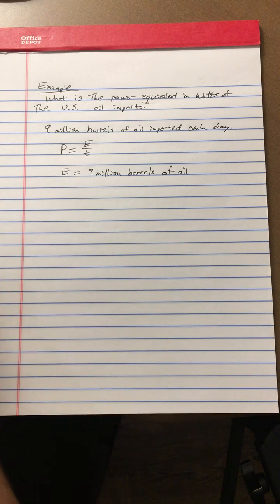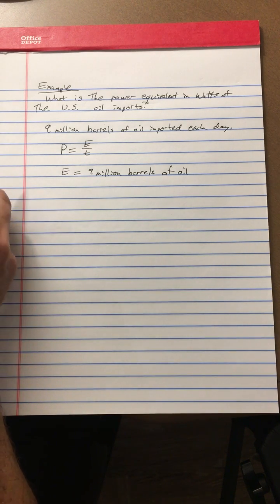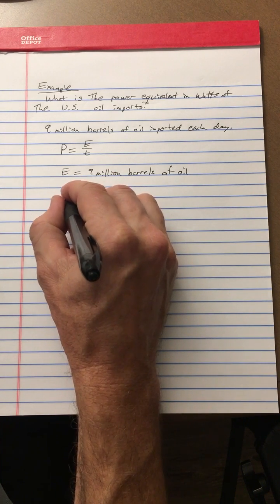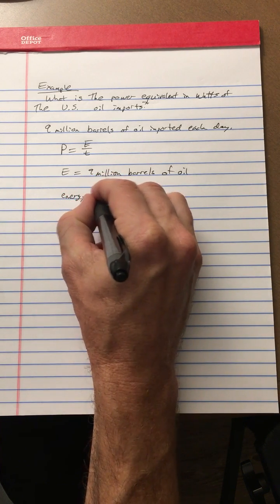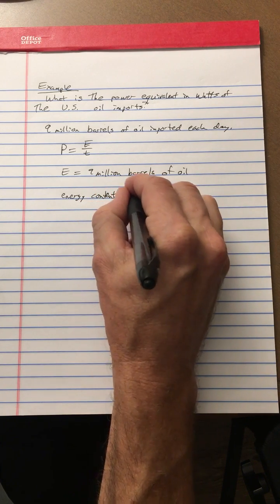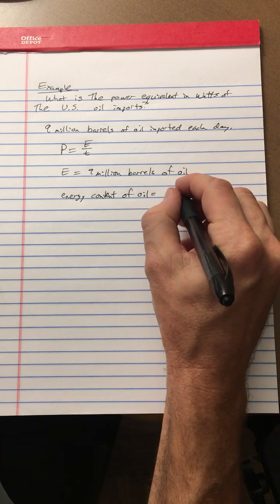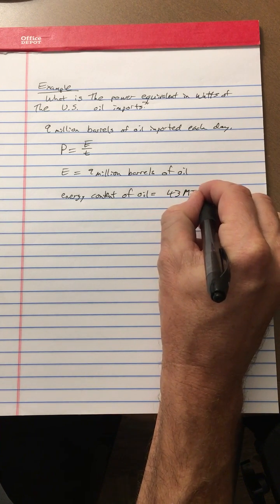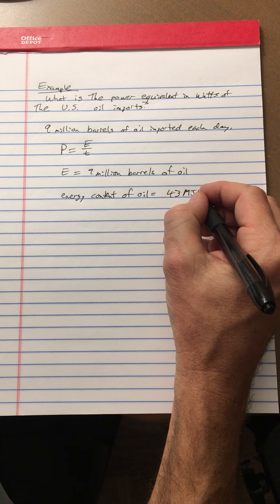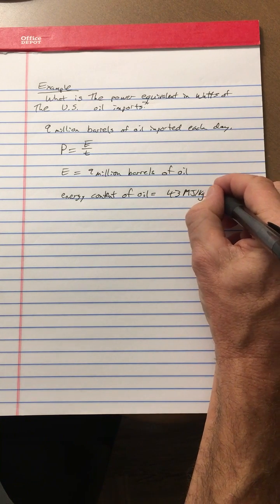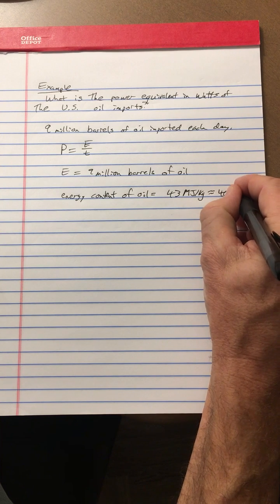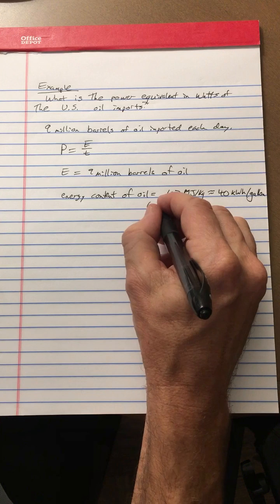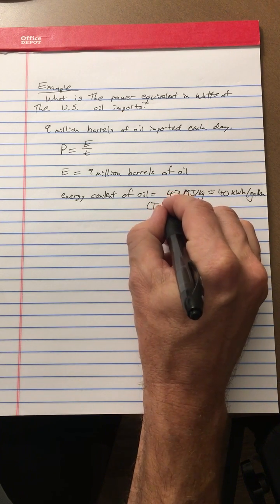Well, according to the book, the energy content of oil is 43 megajoules per kilogram, which is also given as 40 kilowatt hours per gallon. This is from table 3.3 in the book.